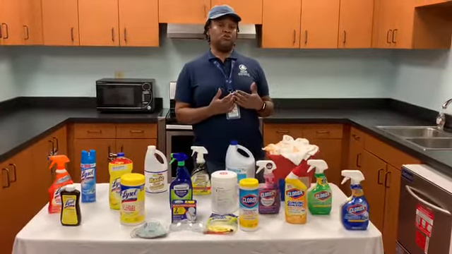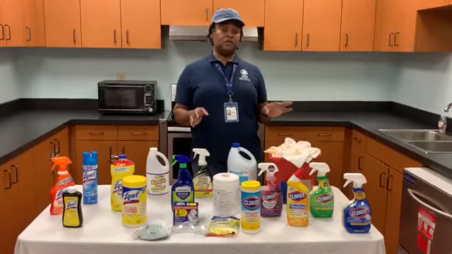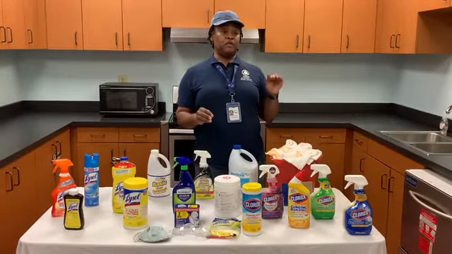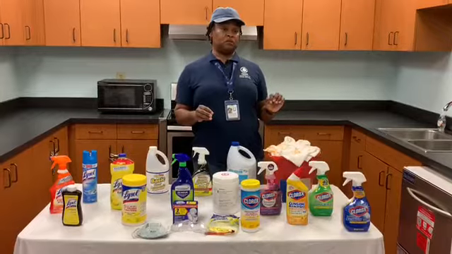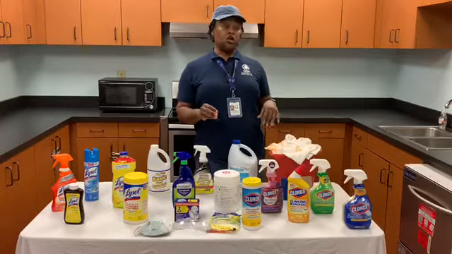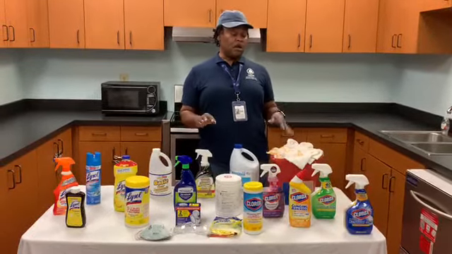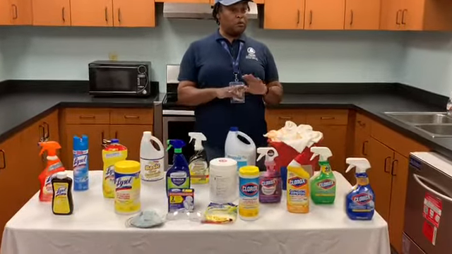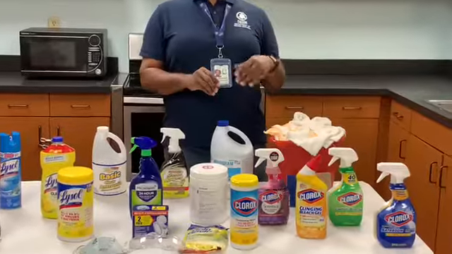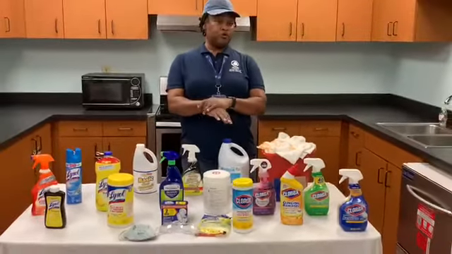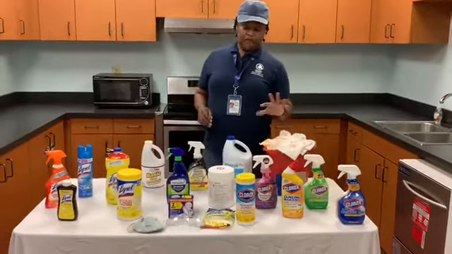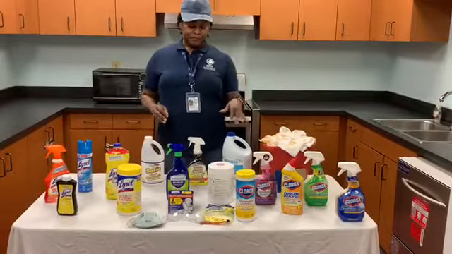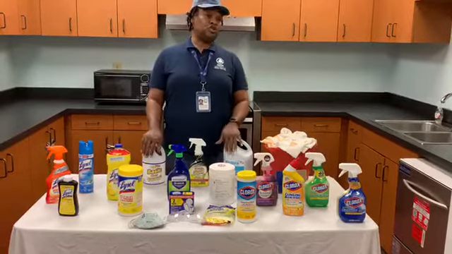My suggestion to anyone, when you're buying supplies to clean with, is to always read the directions, the warnings, the cautions before you spray it on anything. Because some of these chemicals can actually destroy certain surfaces or items like chair arms. So you have to be very cautious in what you're using and on what you're using it on.